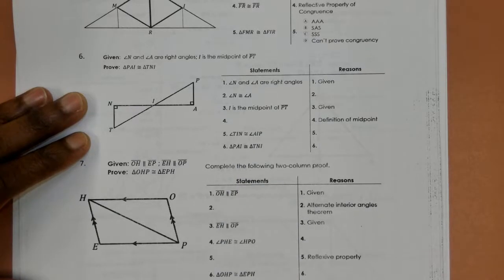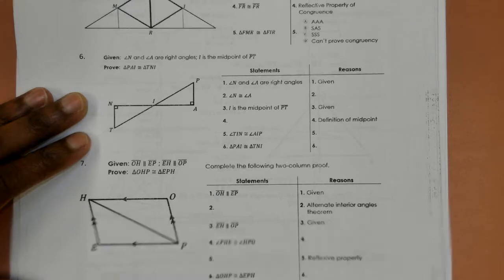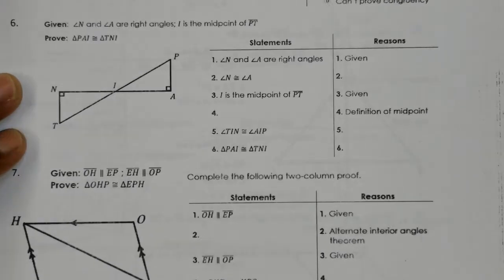Okay, so I'm just going to focus this because it keeps bouncing around. Okay.